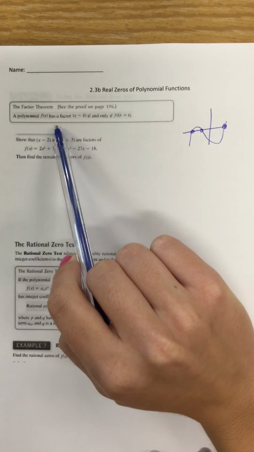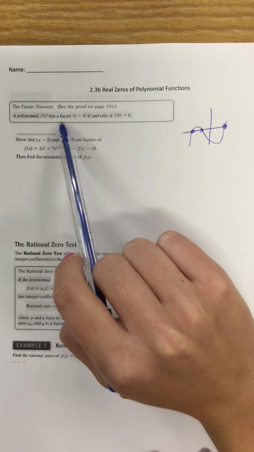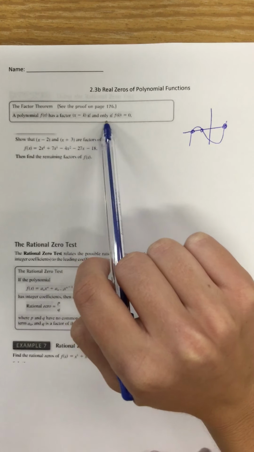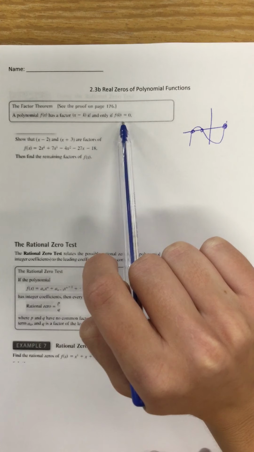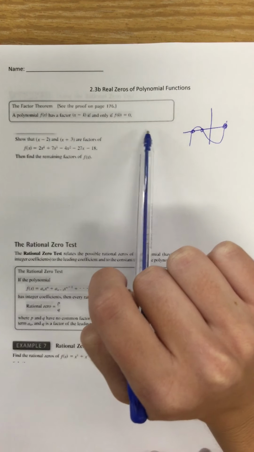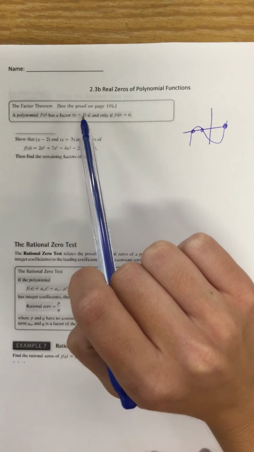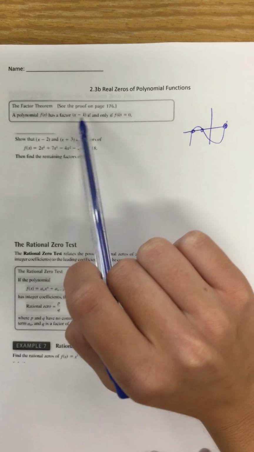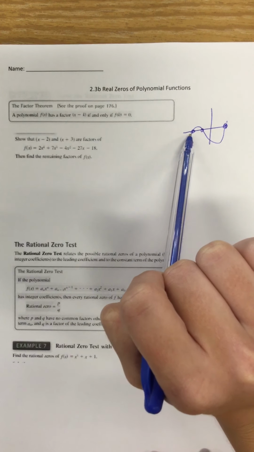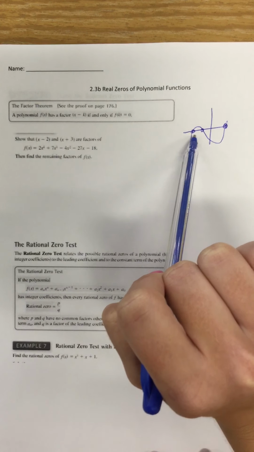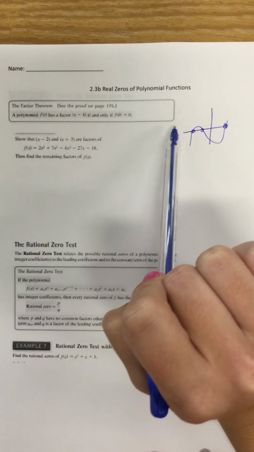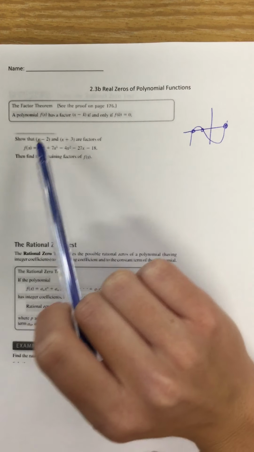This one says a polynomial function f of x has a factor x minus k if and only if f of k equals 0. This is a new theorem to us, but this isn't new news. It's basically saying we can take that and that's our 0, right? That's where, on our graph, it equals 0. That's where if we plug it in, we equal 0 at y.